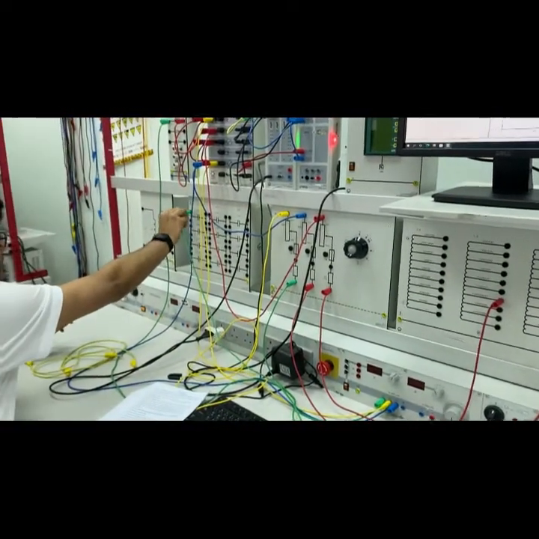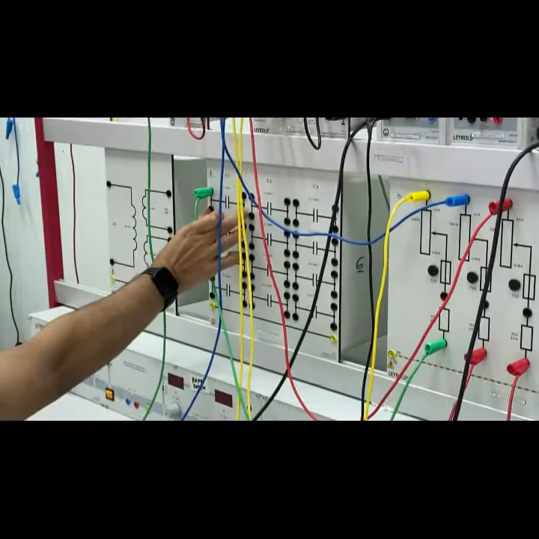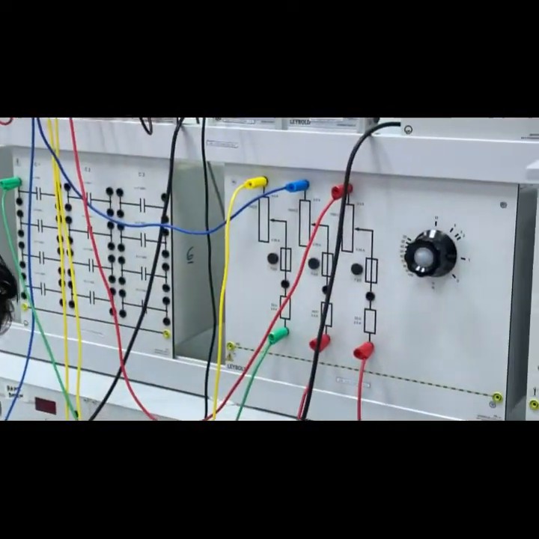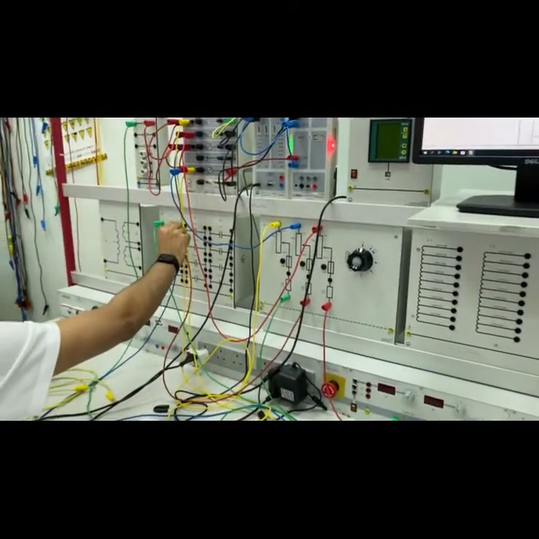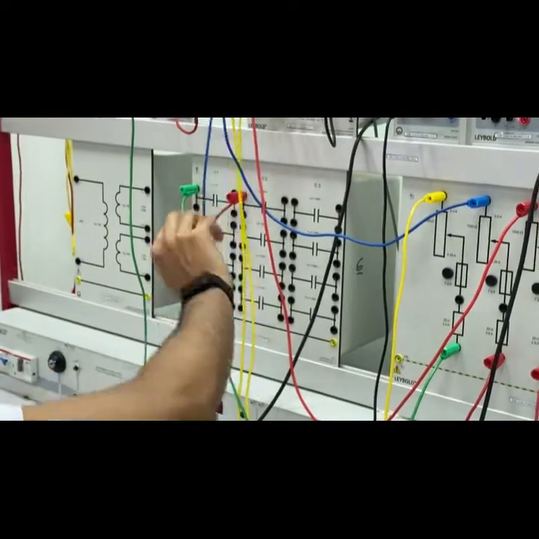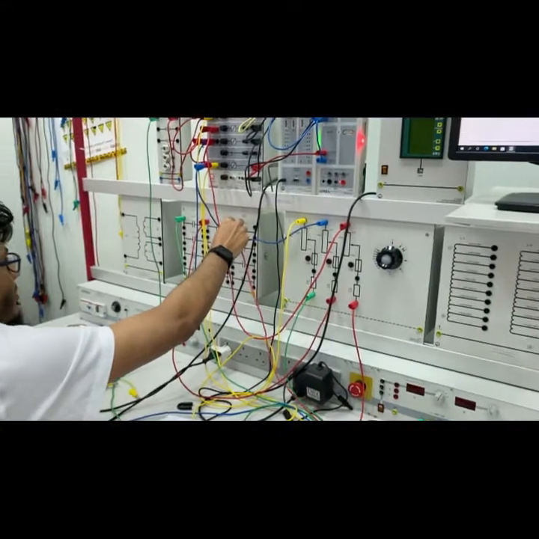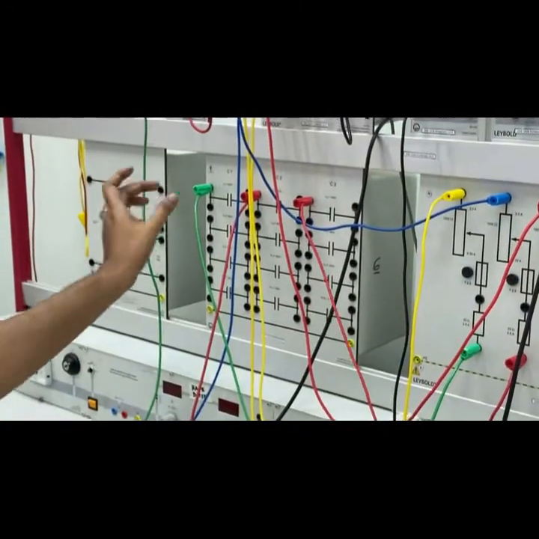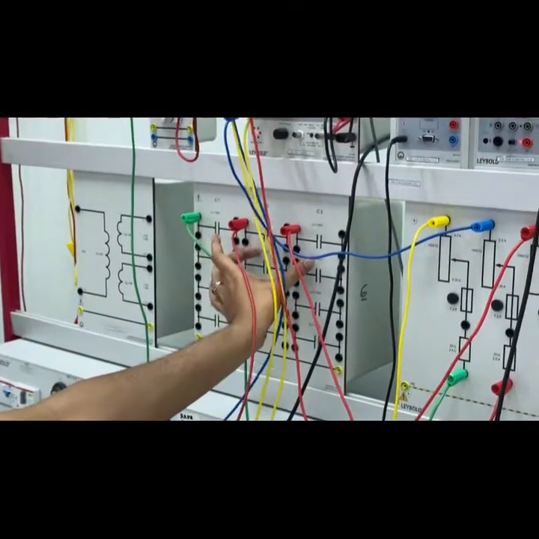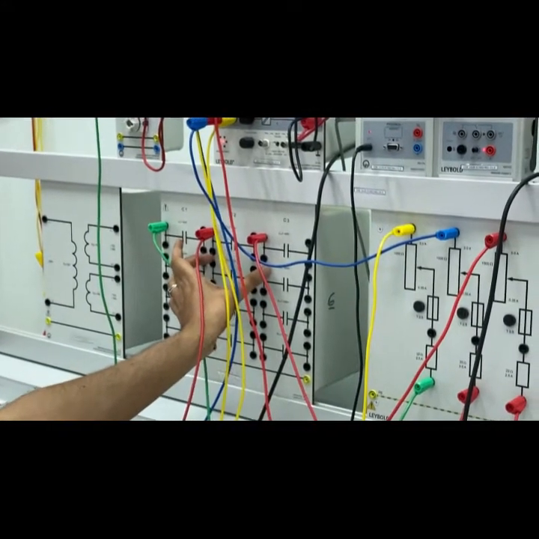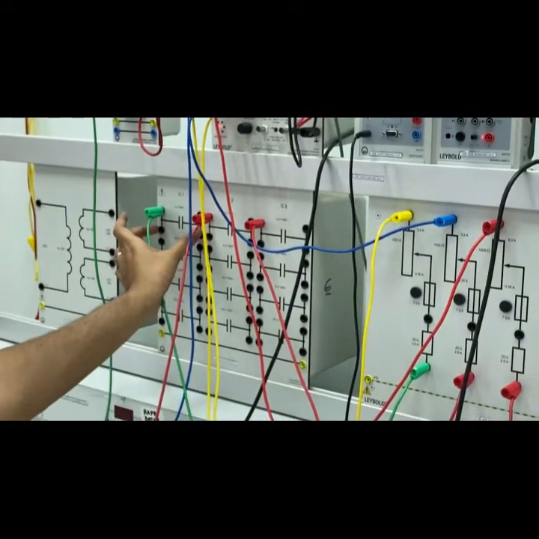This is your capacitor 1. This is your inductor 2; bring it to capacitor 2. And this was your inductor 3; bring it to your capacitor 3. You see, this is capacitor 1, 2 and 3. Inductors were placed vertically, but they have been put horizontally over here.